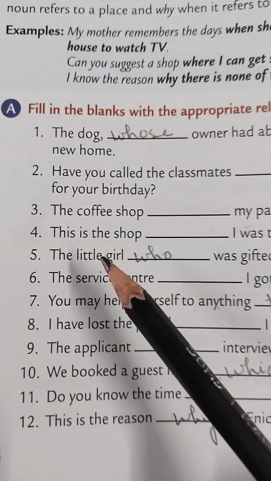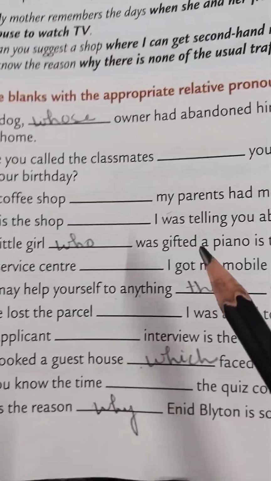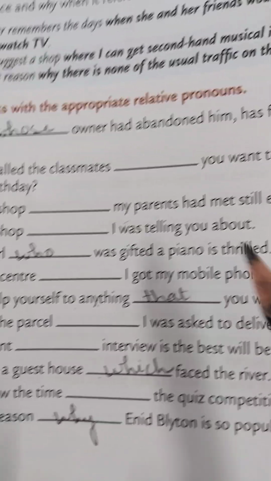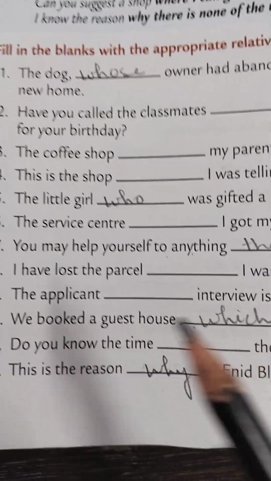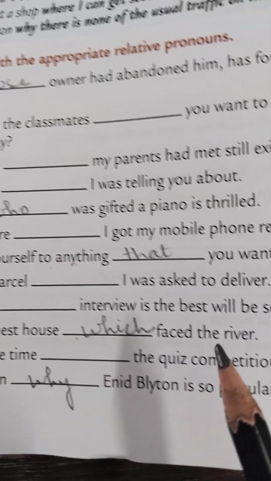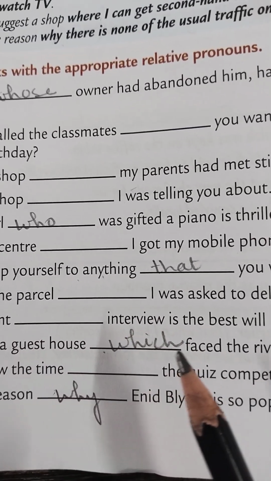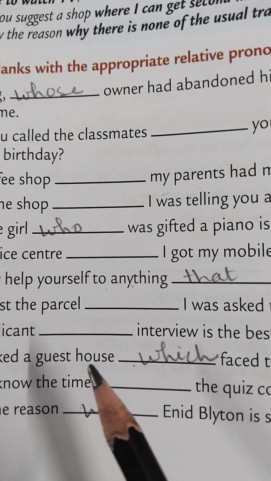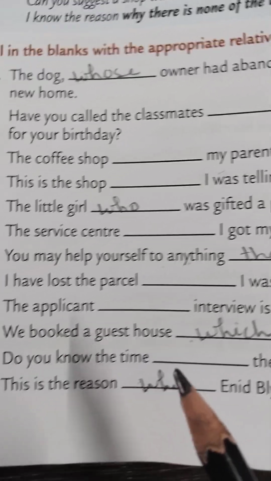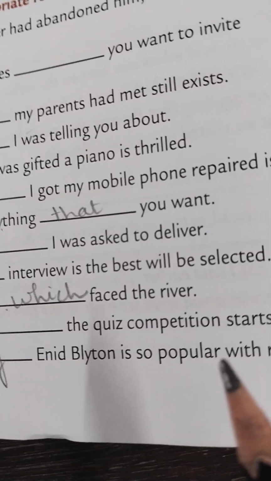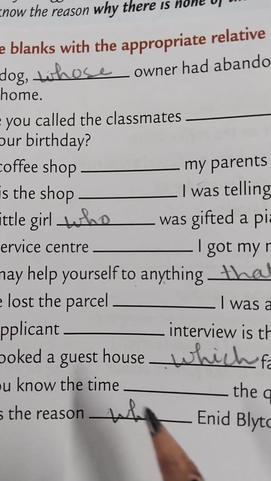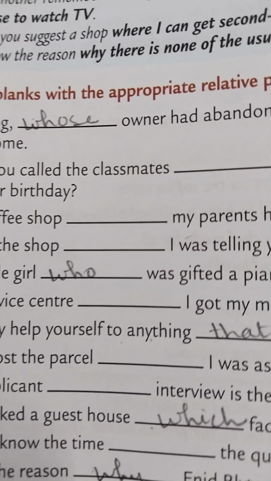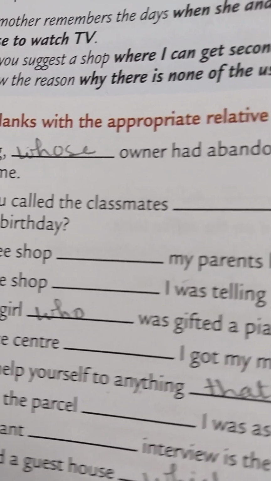See this one. The little girl who was gifted a piano is thrilled. Now we have used who for the person, the little girl. Now, we booked a guest house which faced the river. We have used which for a thing, that is a guest house. This is the reason why Enid Blyton is so popular with the readers. Now we have used why for the specific reason. So this way we will do this whole question.